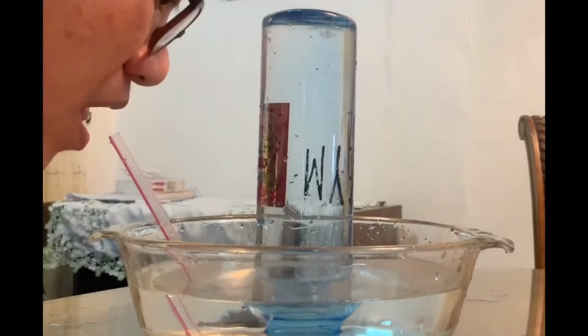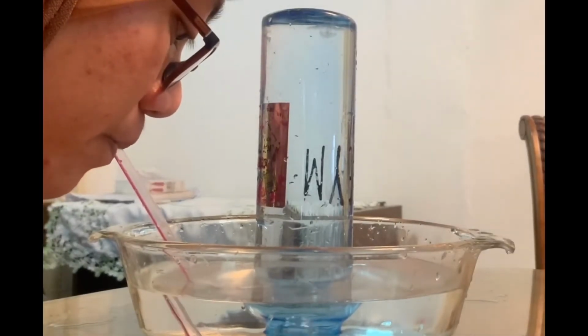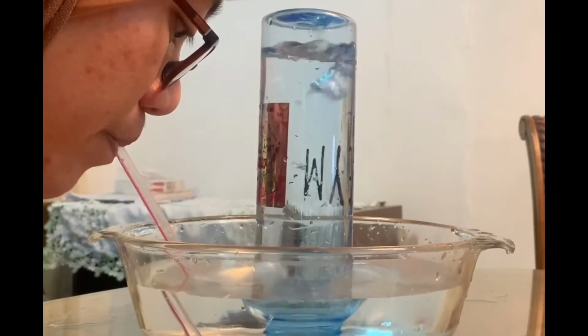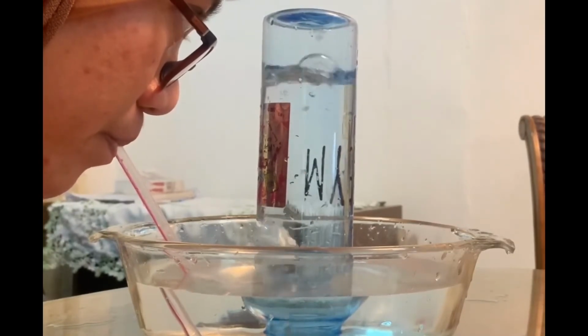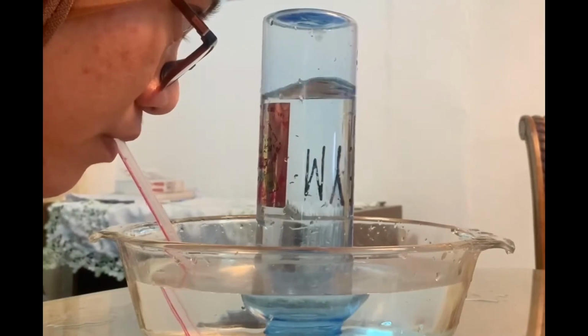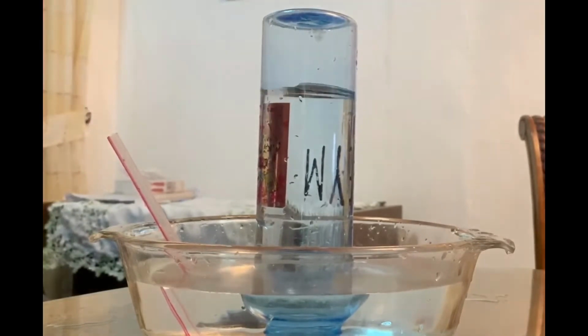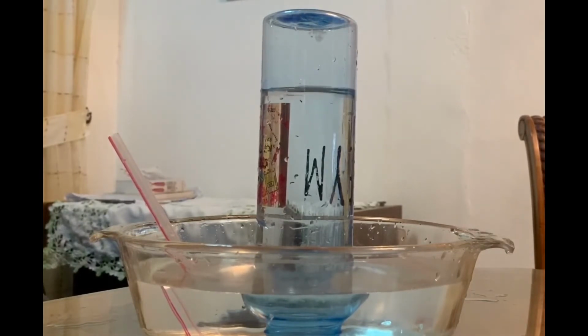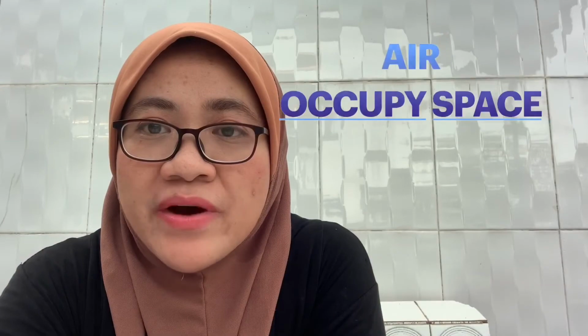Then you blow air with the help of a straw inside the glass, and the air from your lungs will travel through the straw and float up, filling the top area of the glass and pushing the water down. You can see the water meniscus level go down. This proves that air occupies space.